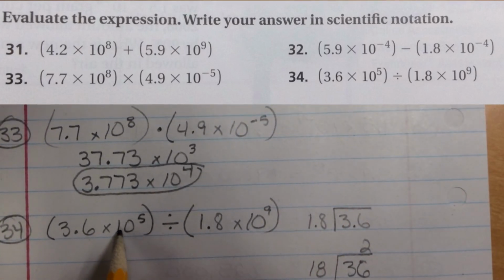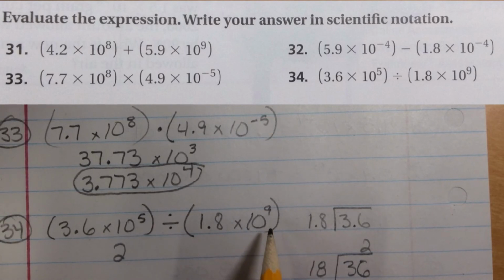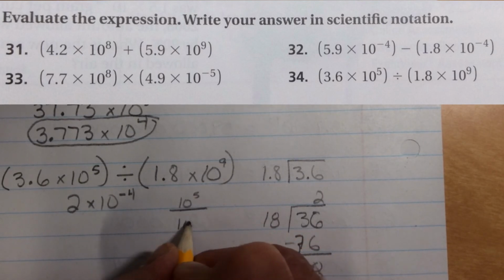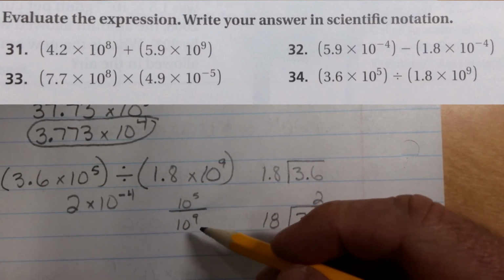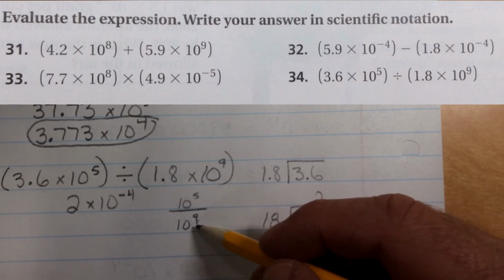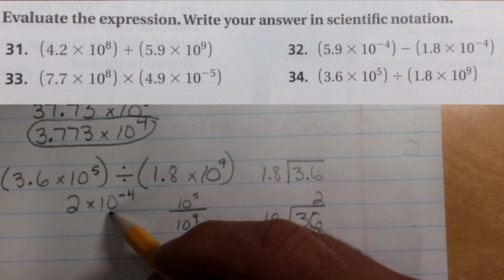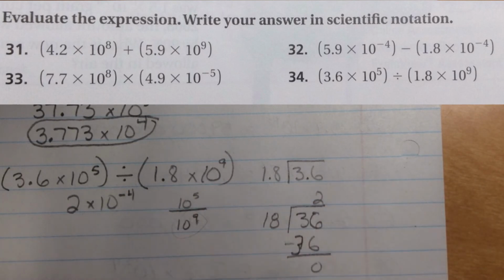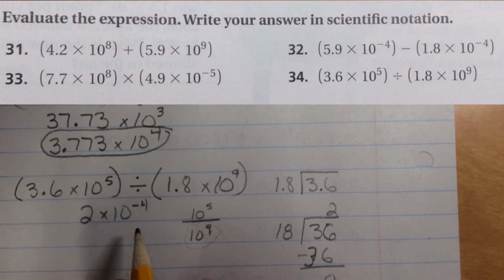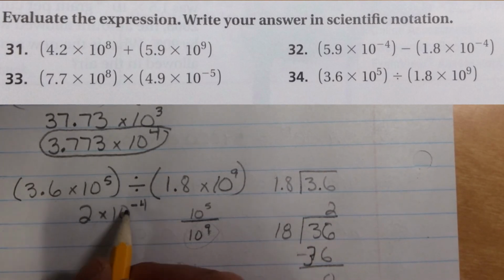And then I've got 10 to the 5th divided by 10 to the 9th, which is going to give me 10 to the negative 4th, because we've got more down here on bottom, so we'd have the 10 to the 4th down here, and if it's down here, then when we move it up, it would be a negative 4, because we moved it on the other side. So 2 times 10 to the negative 4th power, which is in scientific notation.